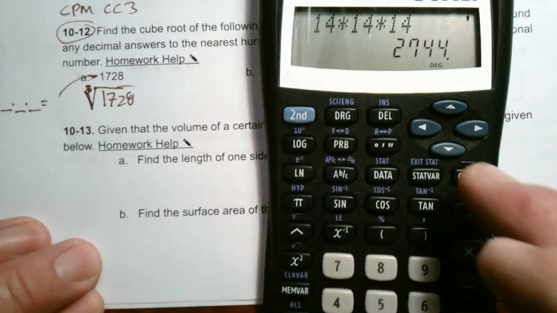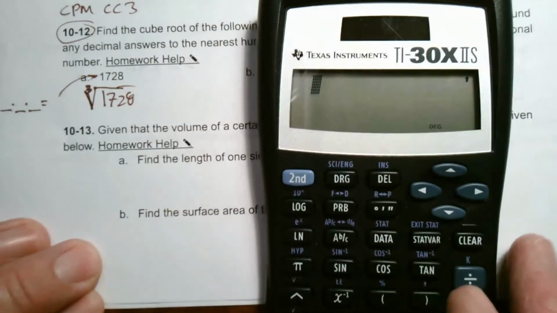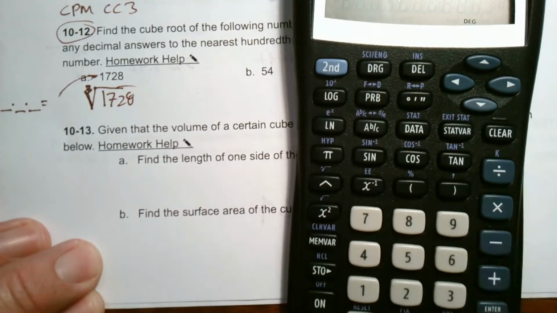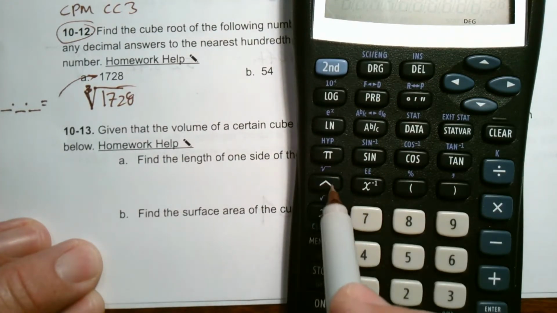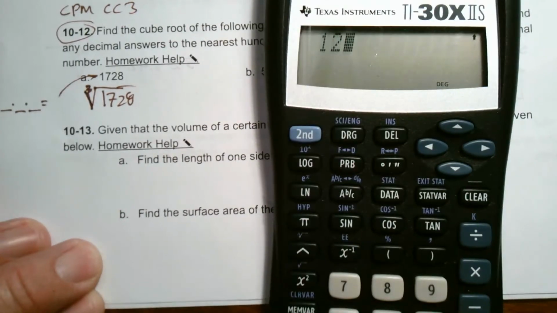Every calculator is going to be a little different, but here I'm using the Texas Instruments 30X. If you look at the key, this little caret, this hat key, is how you do an exponent, right? Say I was going to check 12.